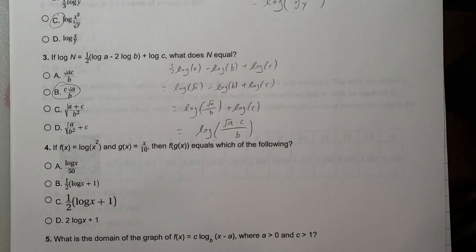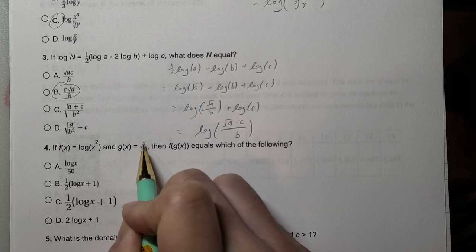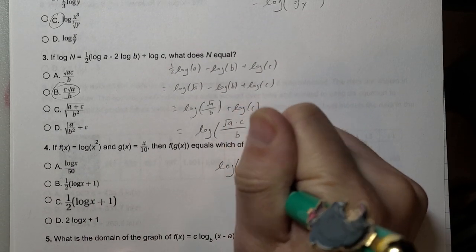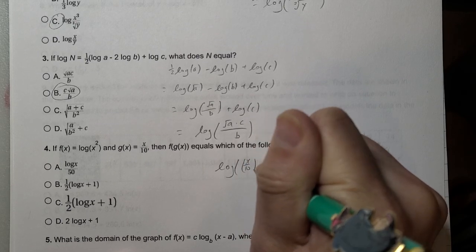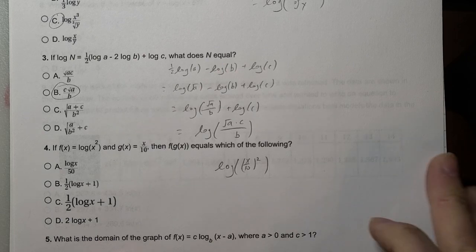If f of x is log of x squared and g of x is x over 10, then f of g of x equals which of the following? So f of g of x, composite function, we need to plug in g of x into x over here. So it'll be log of (x over 10) squared. That doesn't match one of the choices though, so what do we do?